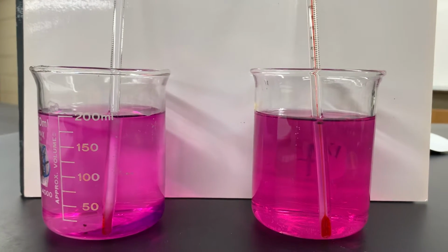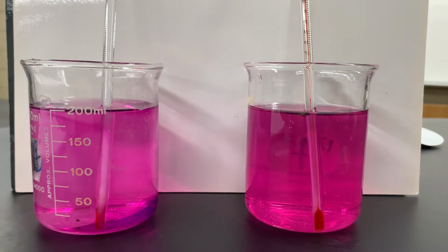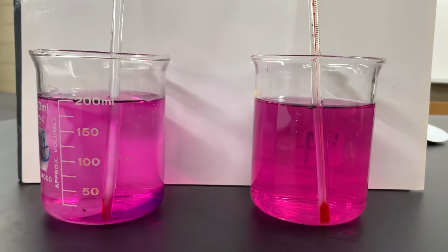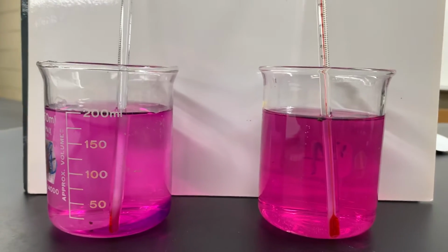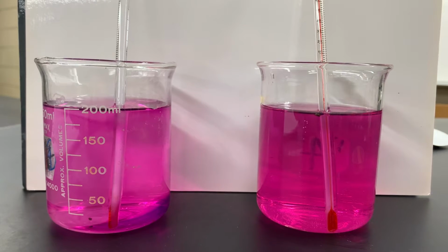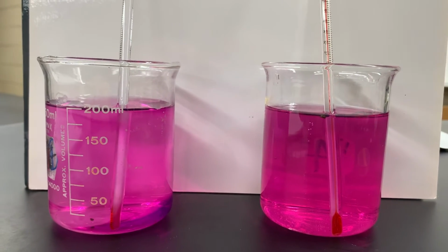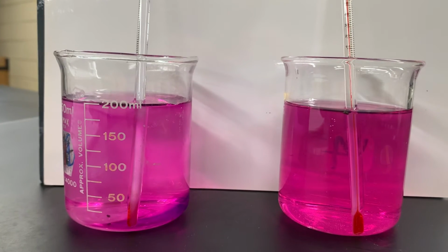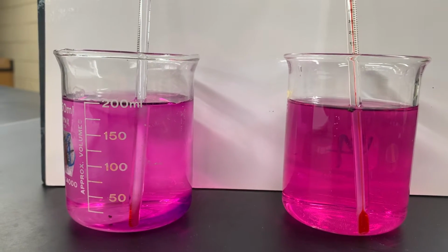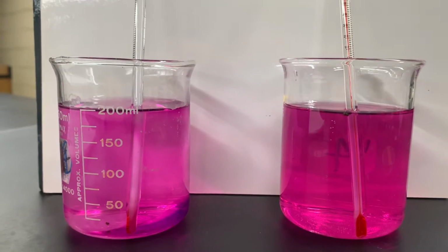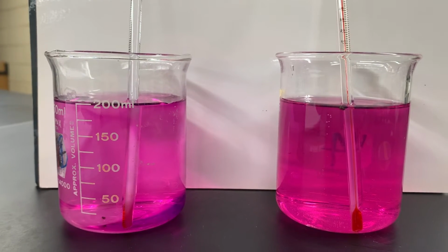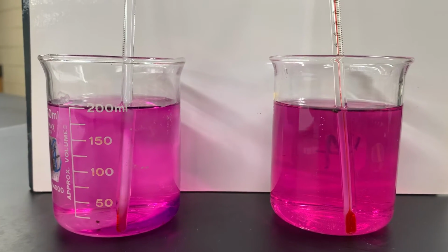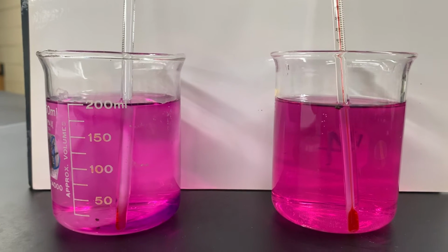All right, so now we've had about 45 minutes pass, and these beakers look very similar, but notice that the beaker that was cooler on the left-hand side still has a higher concentration of potassium permanganate at the bottom than it does towards the top of the beaker, whereas on the right, that looks pretty much well distributed, so it looks like a homogeneous distribution.